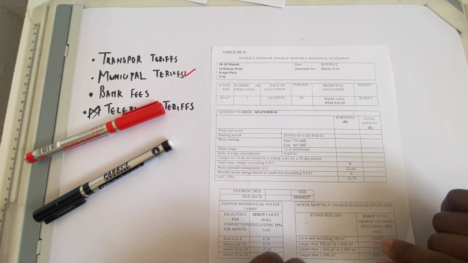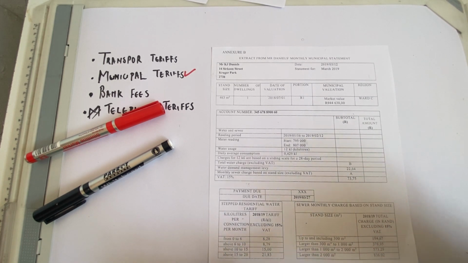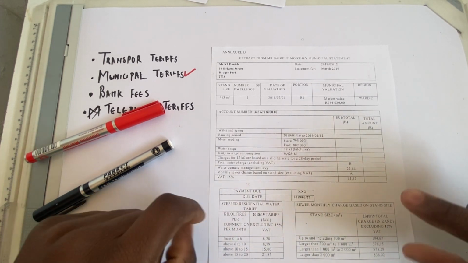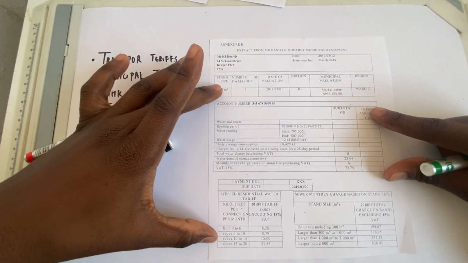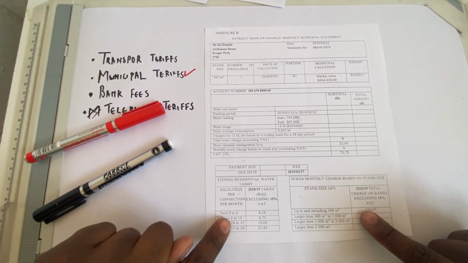So we need some information that will identify the stand we are talking about, or the place that we are on. We need to understand how to read it off. For instance, the tariff table or the billing system on the document I have now is going to be at the bottom.